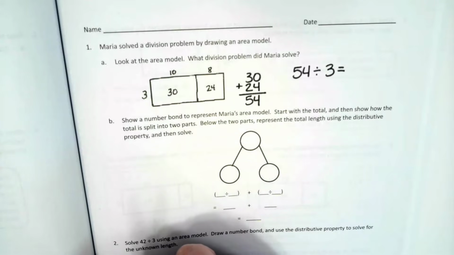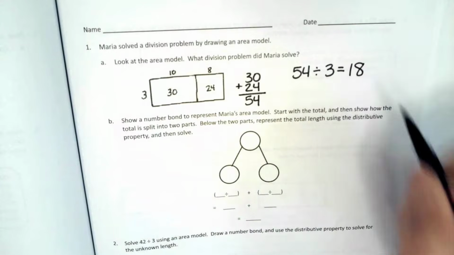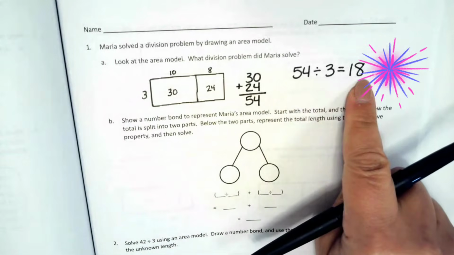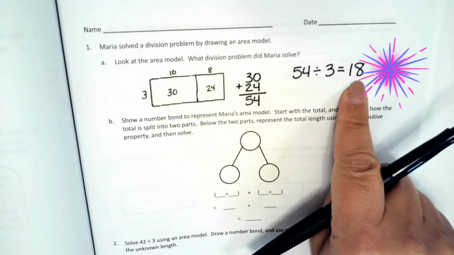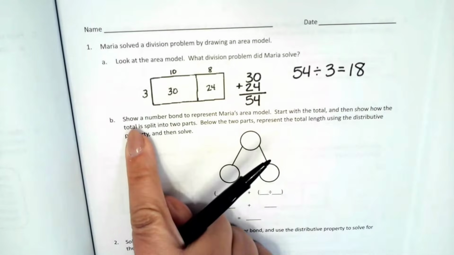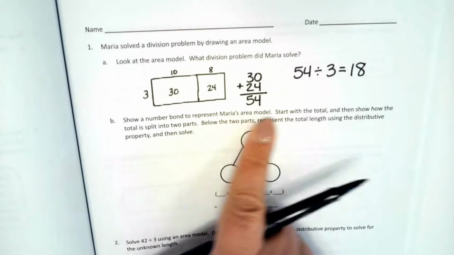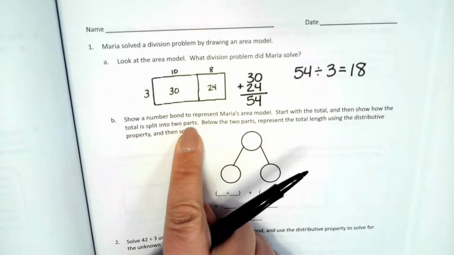10 plus 8 equals 18. So the quotient is 18. This is the division problem that Maria solved. 54 divided by 3 equals 18. Now part B. Show a number bond to represent Maria's area model. Start with the total and then show how the total is split into 2 parts.